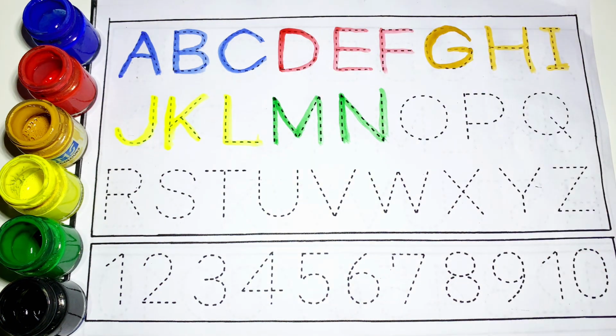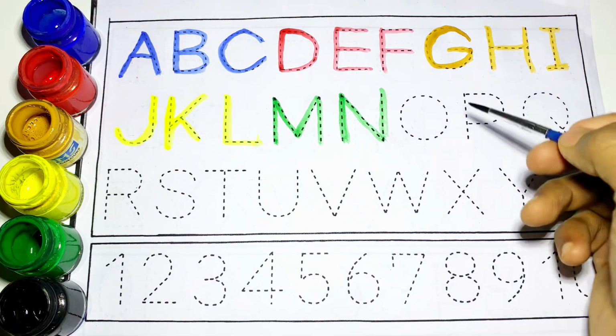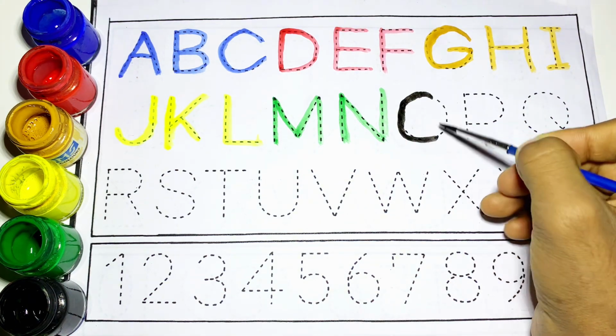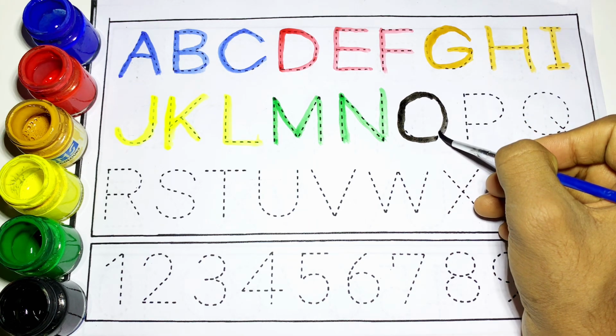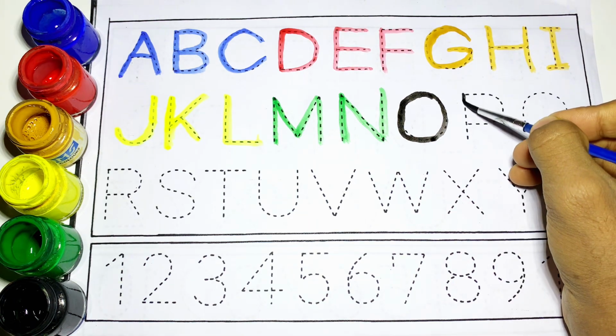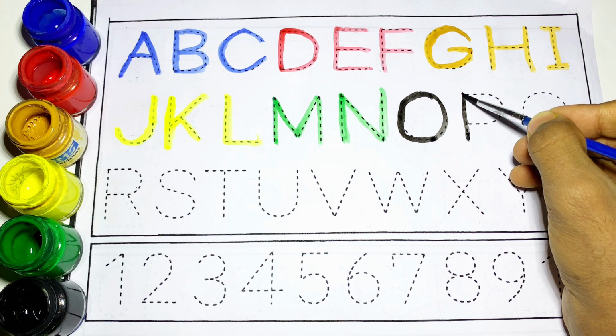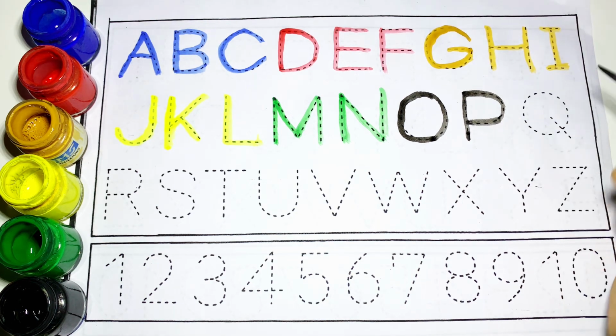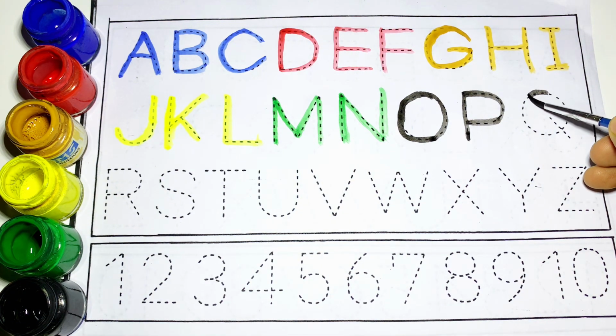Kids, now draw O. O for orange, O for octopus, and use black color. P. P for parrot, P for penguin. Kids, again use black color and draw Q. Q for queen.